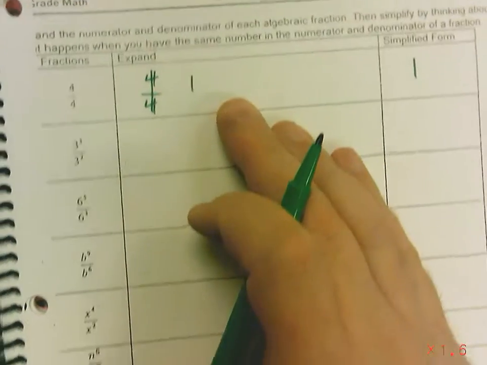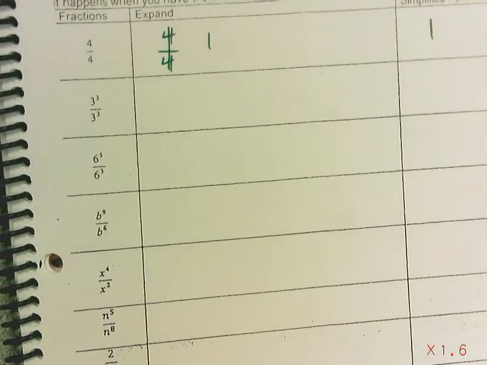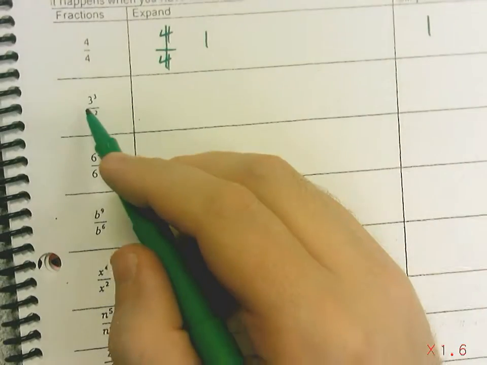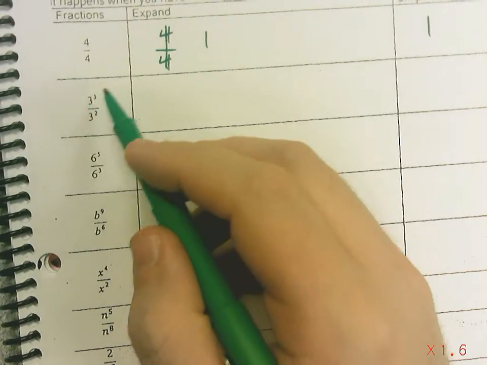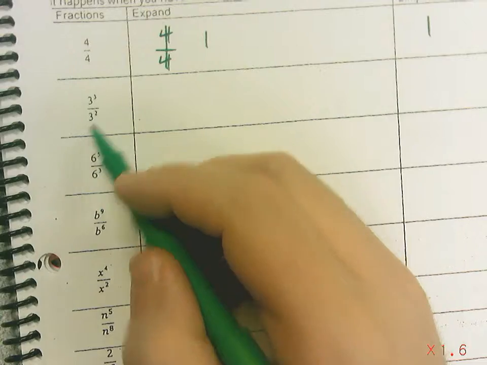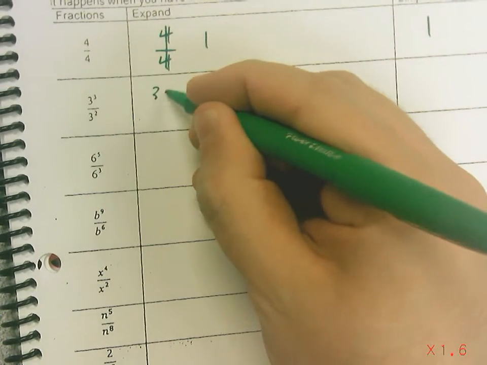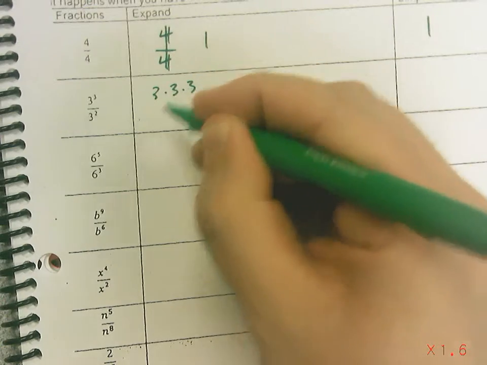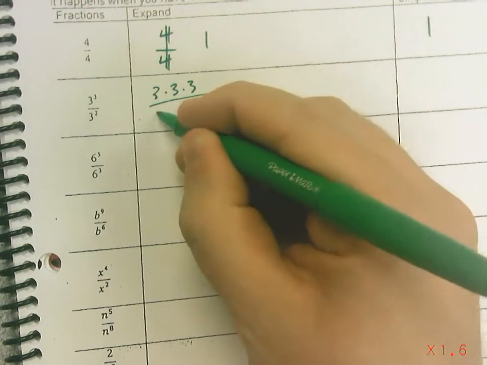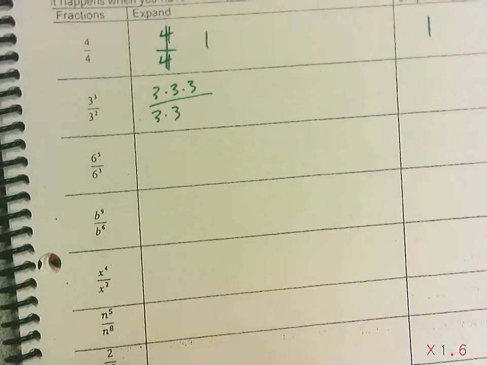Okay, let's look at one with exponents though. That just shows you that if the numbers are the same, they cancel each other out when they're in fraction form or dividing like that. So this one, I have 3 to the third power over 3 squared. Let's expand it out. 3 to the third power has three 3's multiplying with each other, right? And then 3 to the second power has two 3's.